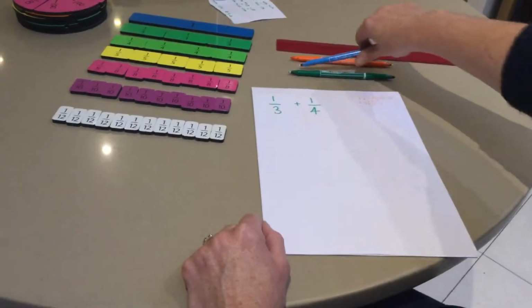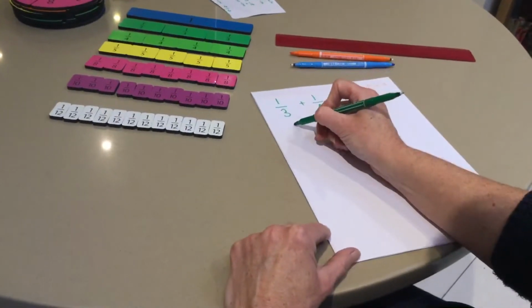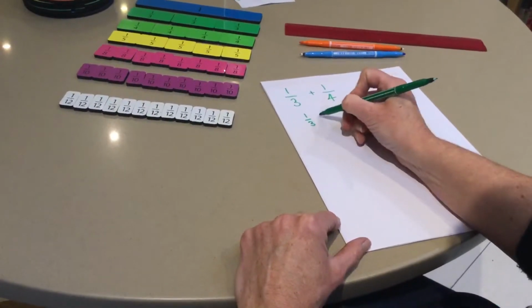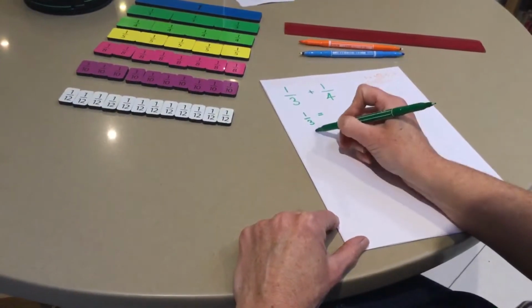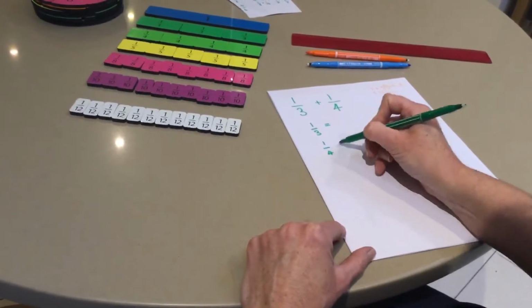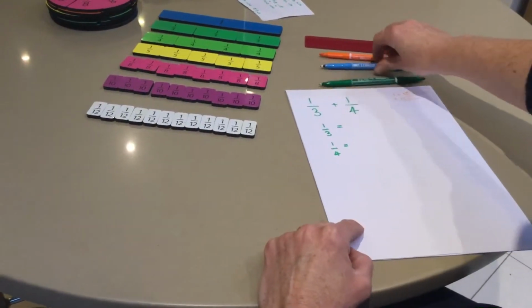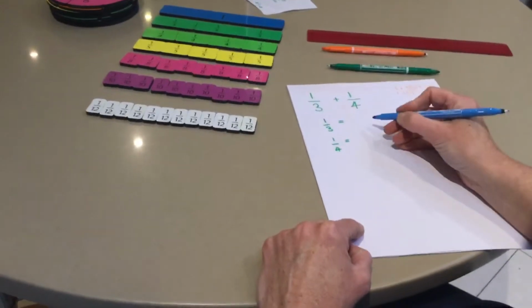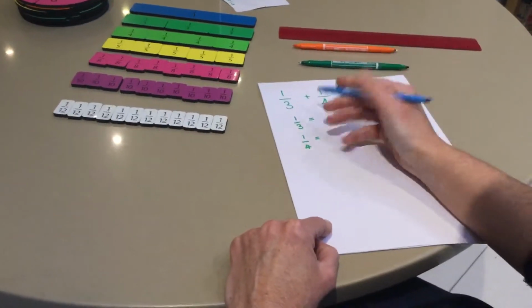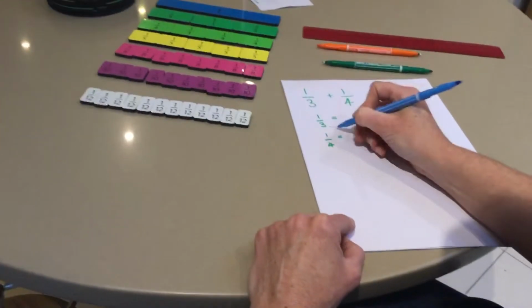So let's start with the 3rd, and then we'll move on to 1/4. Okay, to change 3 into 12, we need to multiply by 4.